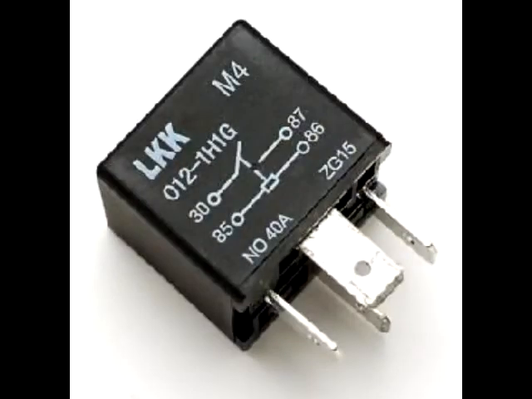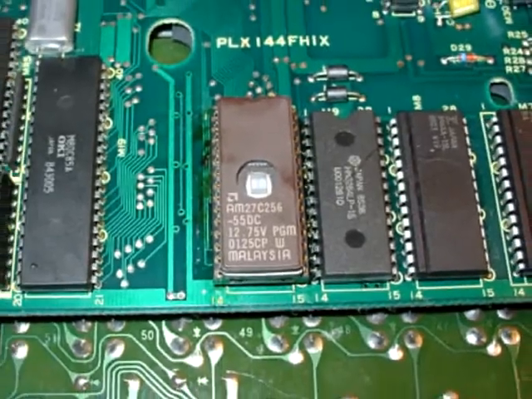I got all the bay drawers pulled out. I got the covers off everything. Schematics spread everywhere. And I'm running some different tests and everything. And then it seemed like there was a relay and an EEPROM, the programmable. This is where the program is stored.